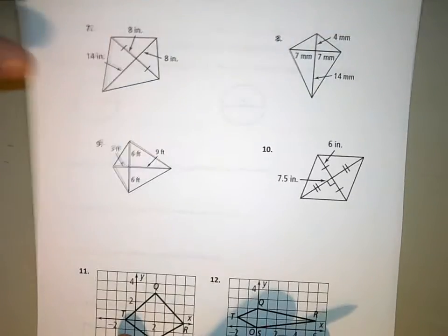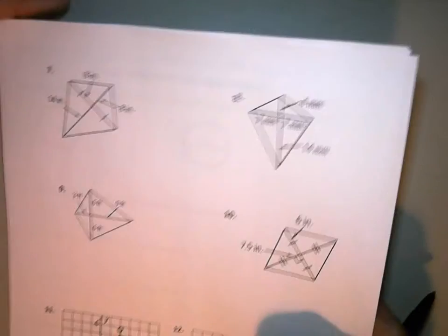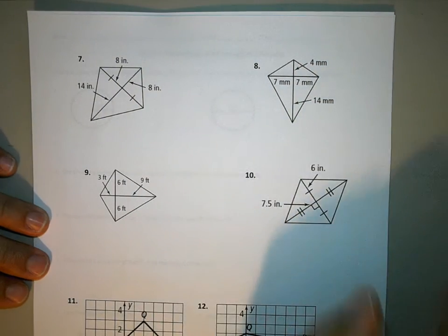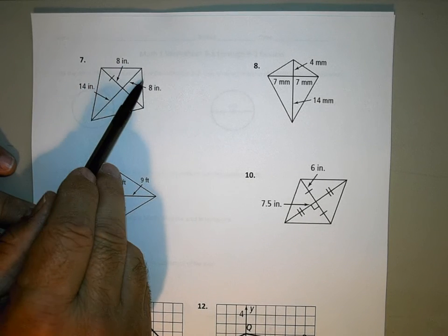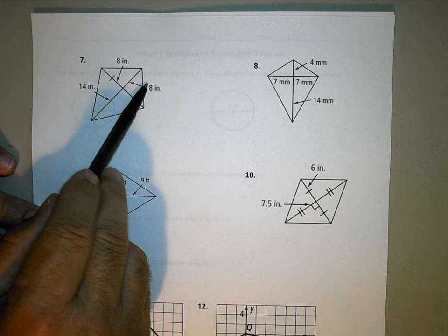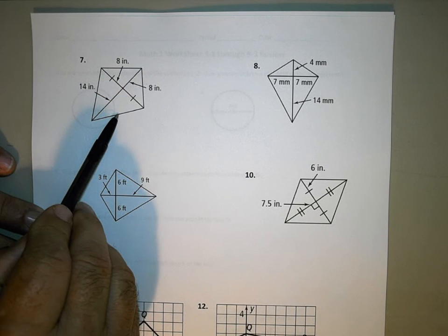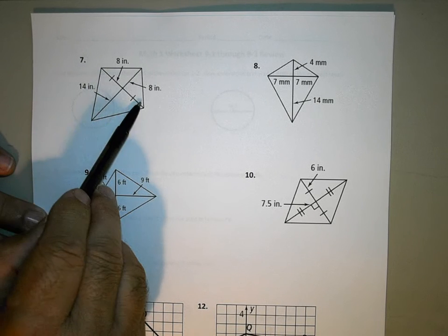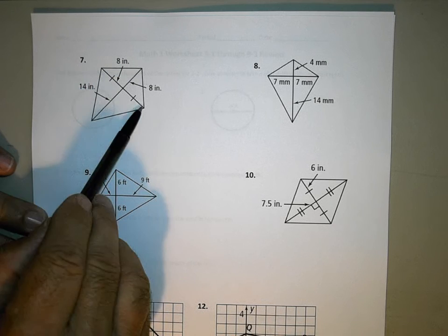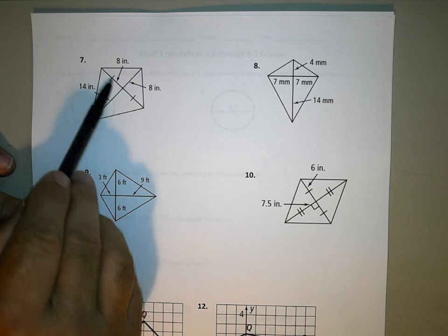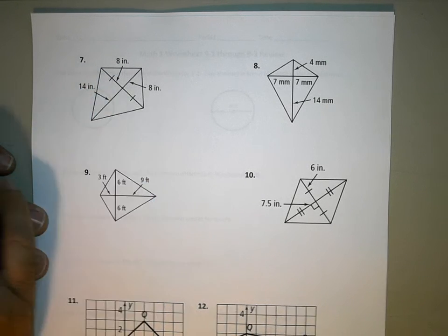All right, number 7, we finally have a different thing. This is a kite. Okay, how do we identify a kite? A kite has 2 consecutive sides that are congruent. These 2 sides are congruent, and these 2 sides are congruent. We also know in a kite that these 2 angles will always be congruent, and this diagonal right here is bisected. You can see these 2 sides congruent.